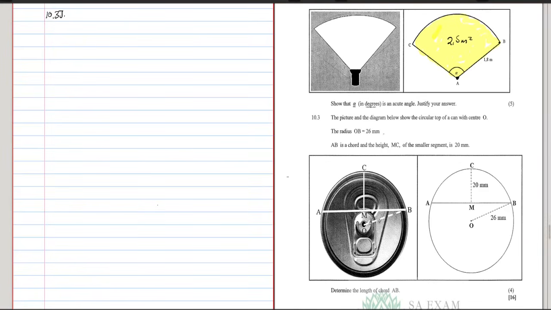The picture and the diagram below show the circular top of a can with center O. That's the center. This is the picture, this is the diagram. With center O, the radius OB is 26.